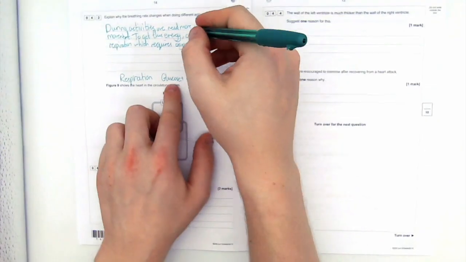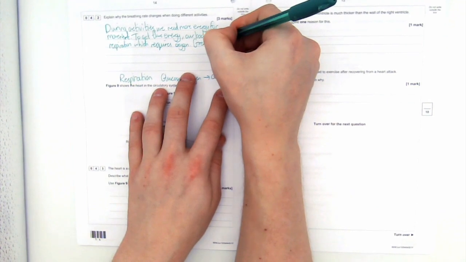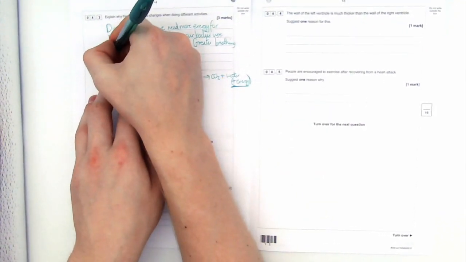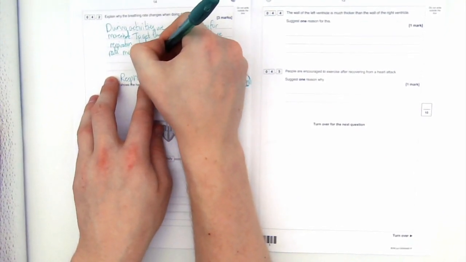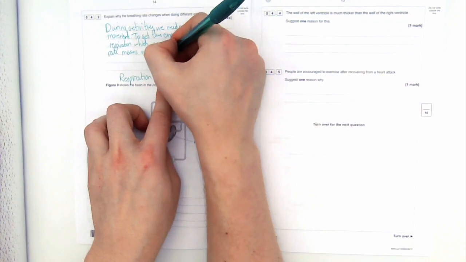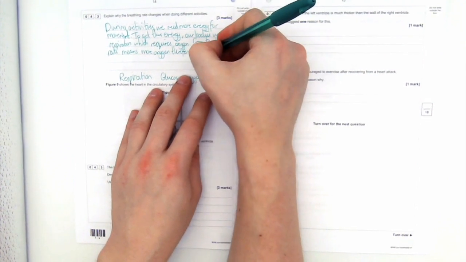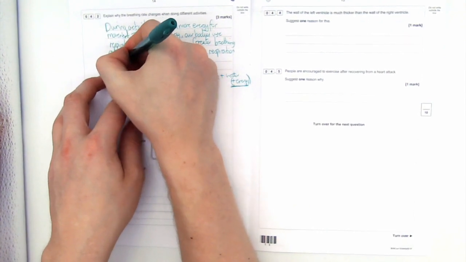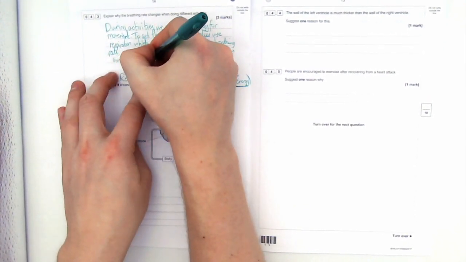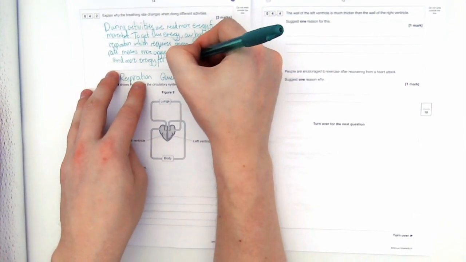Okay, so a greater breathing rate means more oxygen, and therefore more respiration and more energy for movement. So notice how I've done kind of a logical chain there. I said that this is this, therefore this.